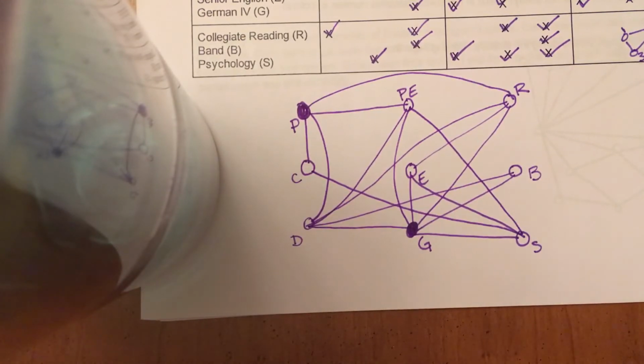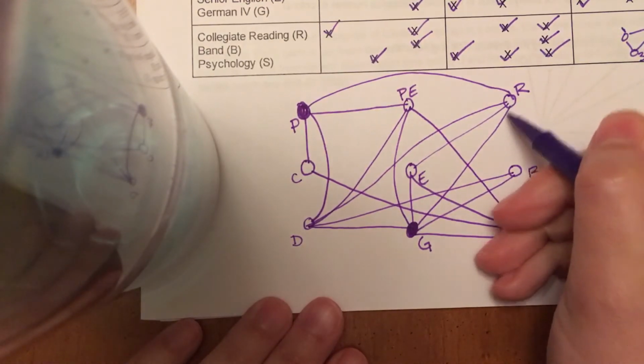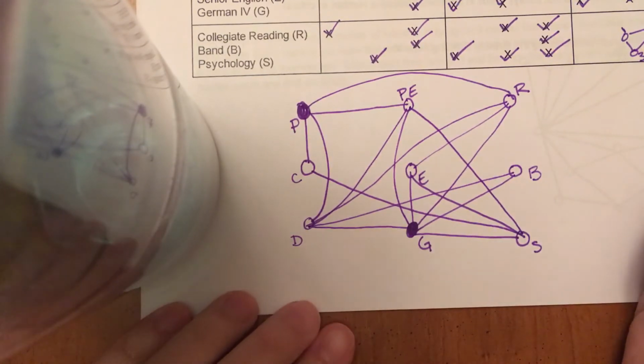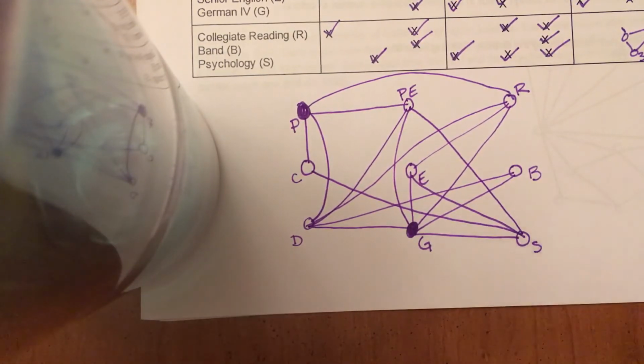At this point, every vertex in the graph is connected to at least one purple vertex. Reading, for example, is connected to 2 purple vertices. Since everything's connected to a purple vertex, I have to change colors. So I'm going to switch to red. And now I'm going to start the same way. Nothing in this graph is connected to red yet, so I get to pick whatever I want.